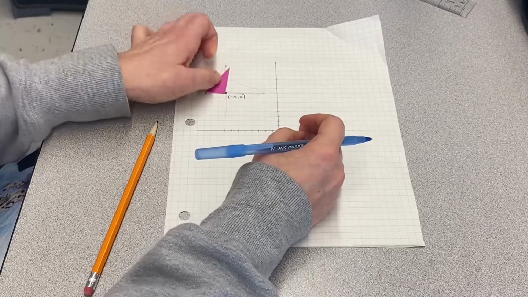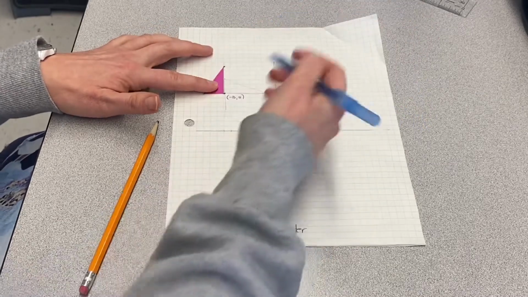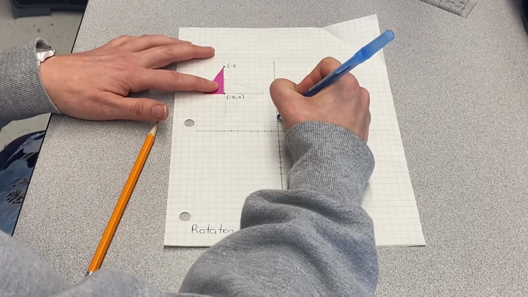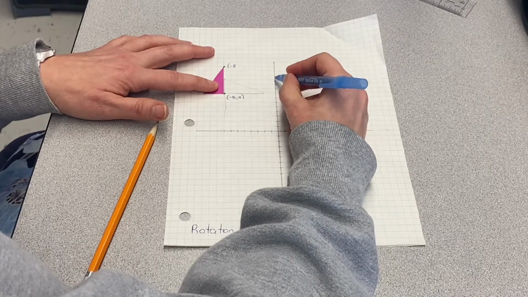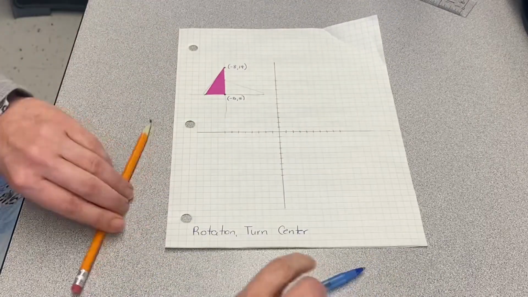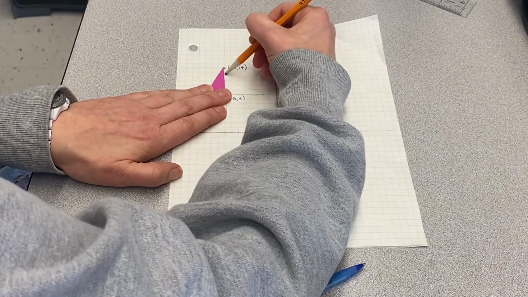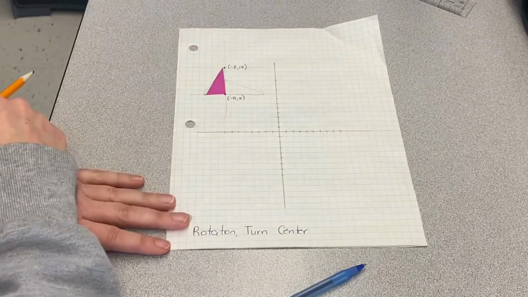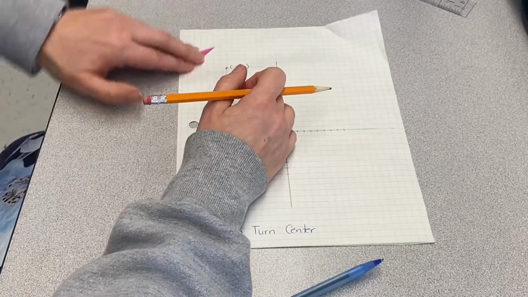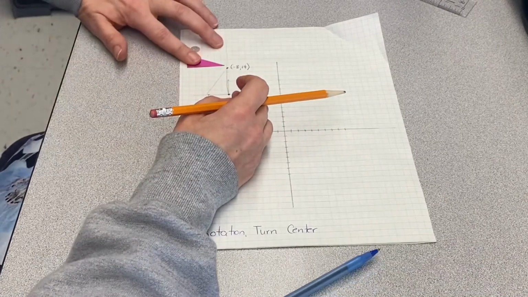I can rotate around any vertex of my figure. So let's say I'm going to rotate around this vertex, which will be -8, 14. Again, I imagine I have this Cartesian plane. I've created these 4 quadrants and 90 degrees clockwise. So I'm going to go in this direction. I know that this vertex is on the turn center. Rotate here.